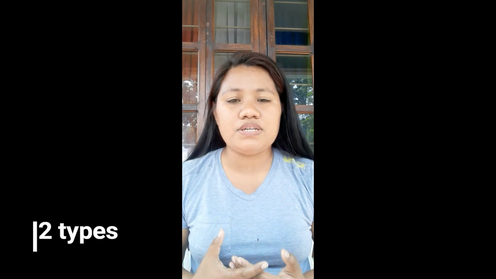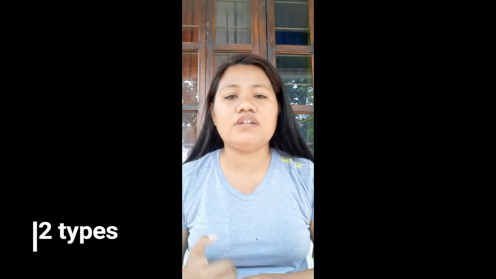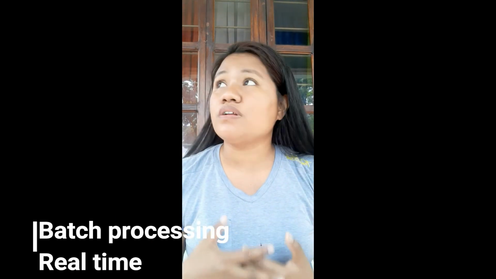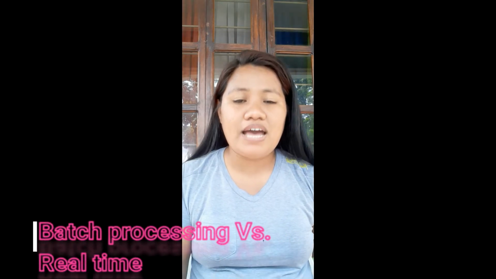So I have two types of TPS. The first one is batch processing and the second is real-time processing. Batch processing is when a cluster of transactions are processed simultaneously using a computer system, while real-time processing carries out its transactions exclusively. These methods are designed to be efficient. So, batch processing versus real-time processing.